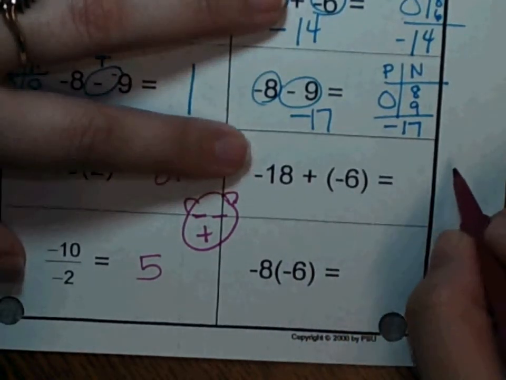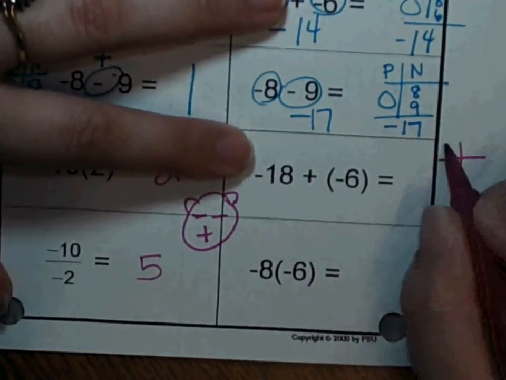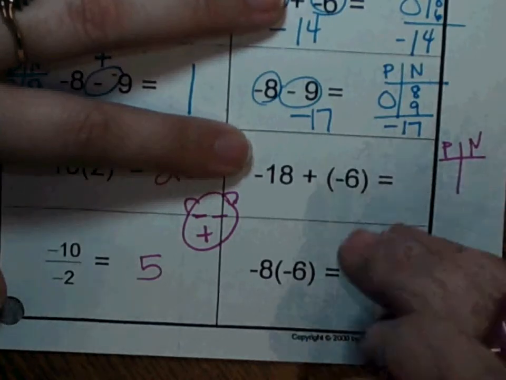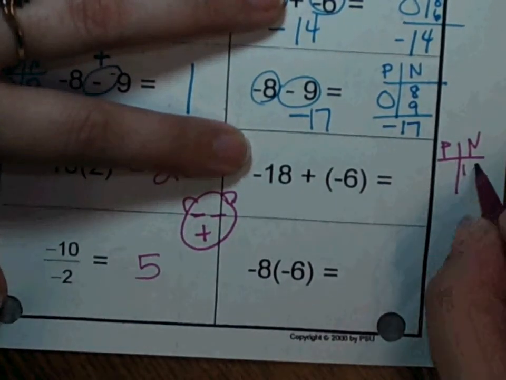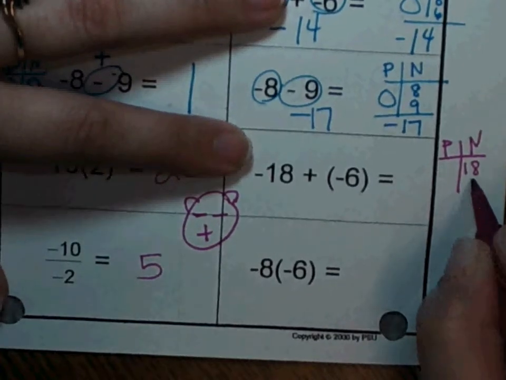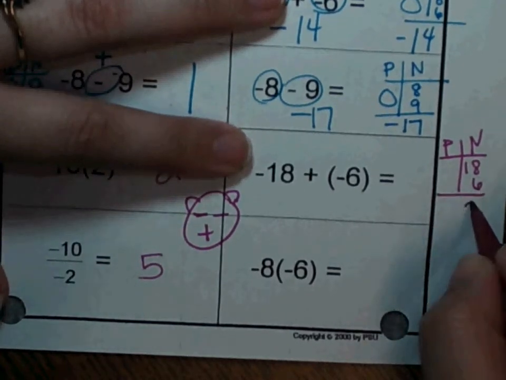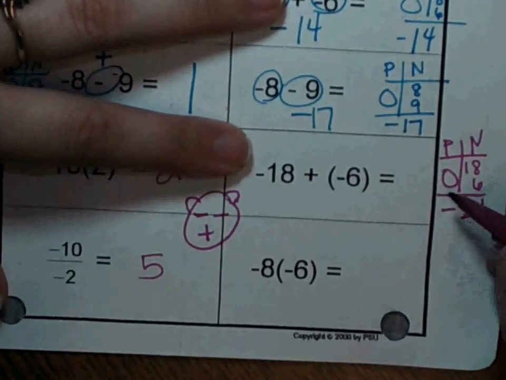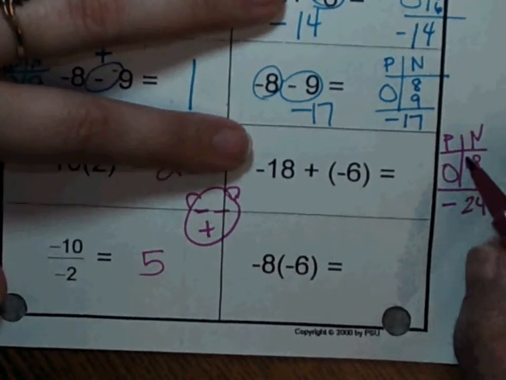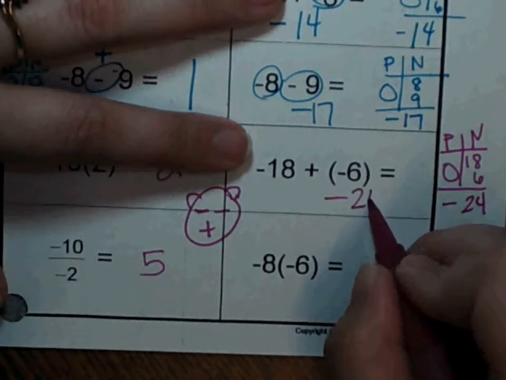Alright, oh, this is another adding one. 18 and 6. The Panthers are not having good luck on this comp test. 18 is for the nobodies. 6 is for the nobodies. Unfortunately, the nobodies scored 24 points, and we scored 0. So my answer is -24.